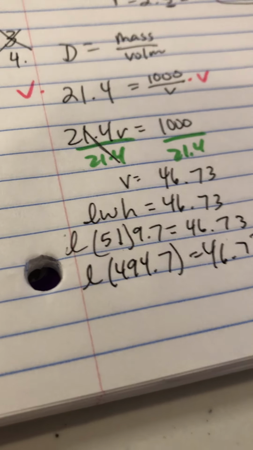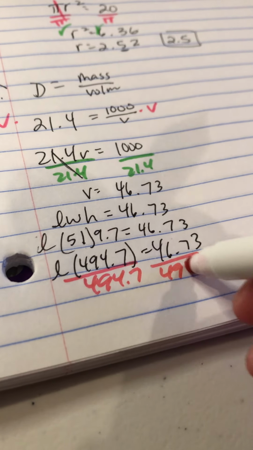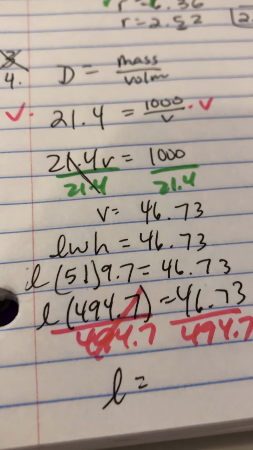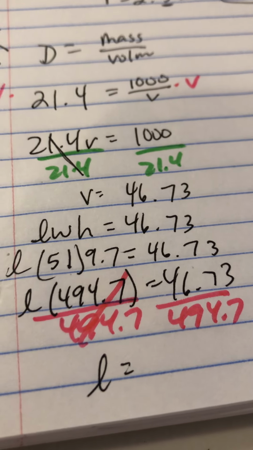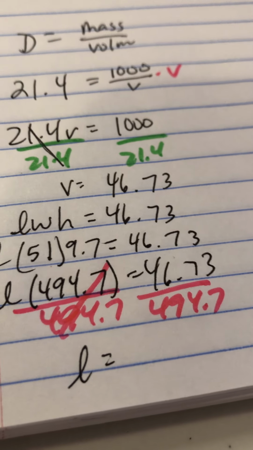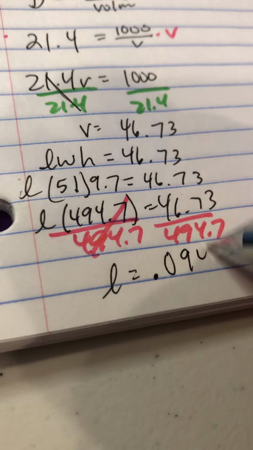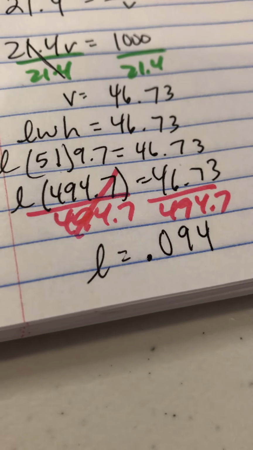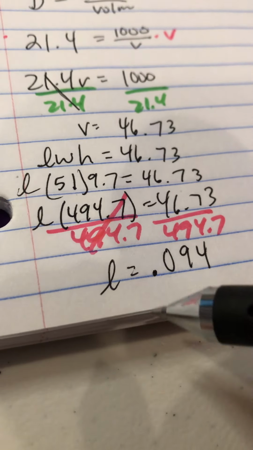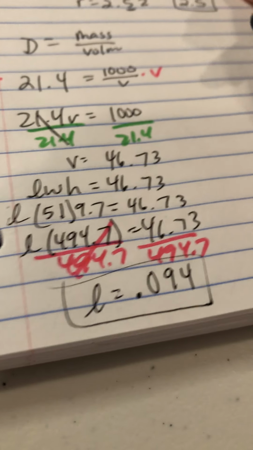And then because I want length by itself, I would divide both sides. So in my original homework when I did this, I did all the conversions. But again, I asked the person who made this to take that away so that we could just test your knowledge and not do all those conversions. So you should have 0.094. Does it say anything? To the nearest millimeter. So obviously that would be 0, but I'm sure it looks better on the test.